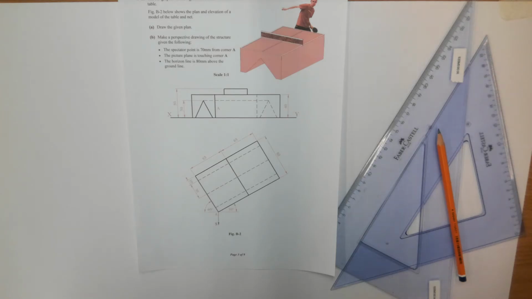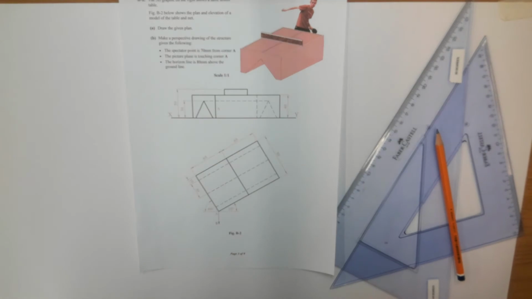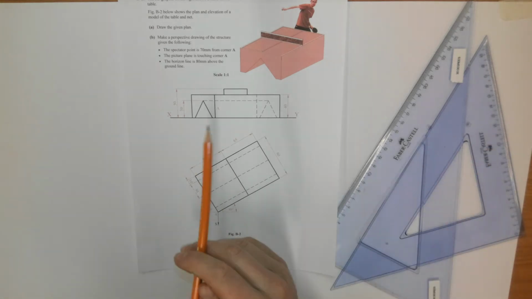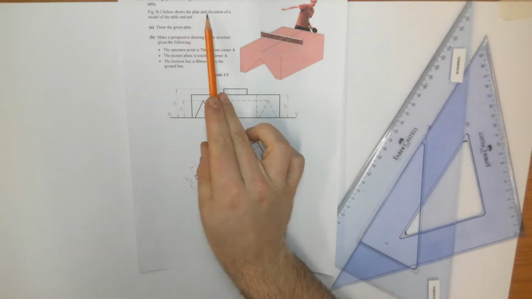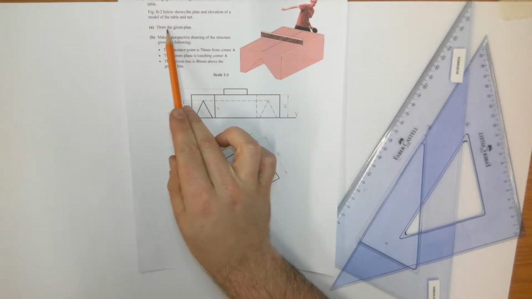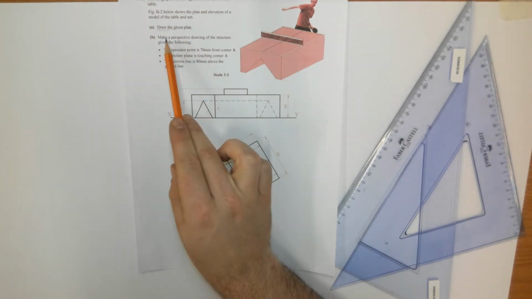So, welcome to this video on the 2012 Section B Question B2 Ordinary Level exam. So this is on perspective, okay, of the table tennis. Figure B2 shows the plan and elevation model of a table net. Draw the given plan. You don't really need an elevation in perspective.